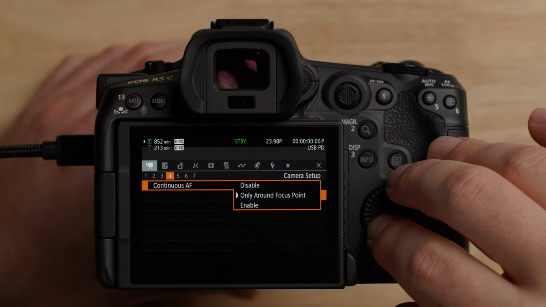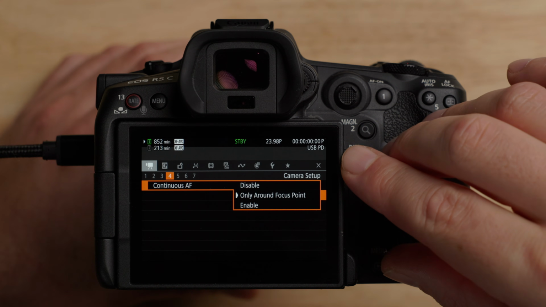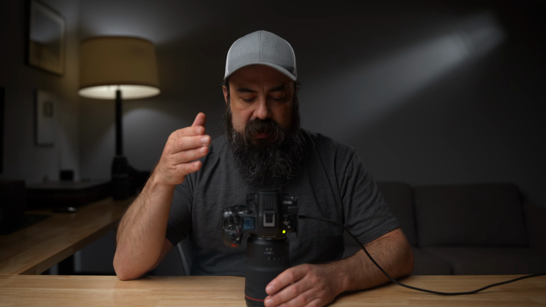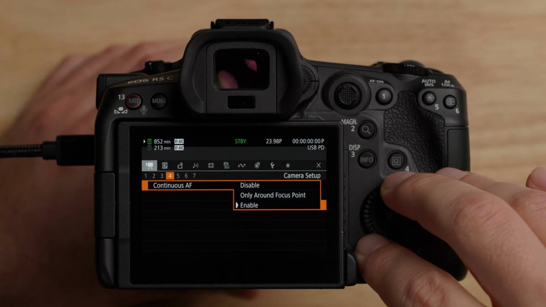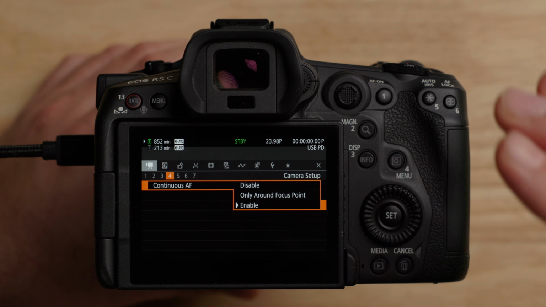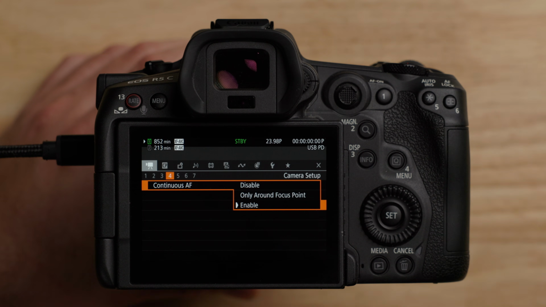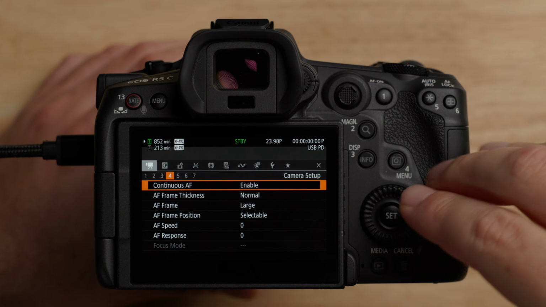Then you have continuous autofocus only around one focus point. And so what this is, similar to before, you can move the joystick or touch the screen and it will just focus on whatever is in the box, and it does it continuously. So if you want to do that, that's another option. And then you have continuous autofocus enabled, which just allows the camera to continuously run autofocus, and it will look for a subject. So there's lots of different options here.